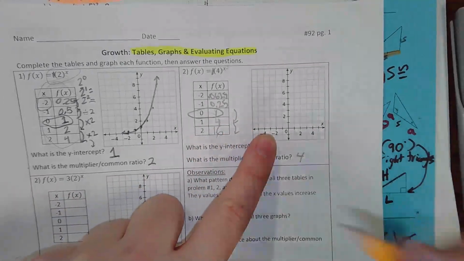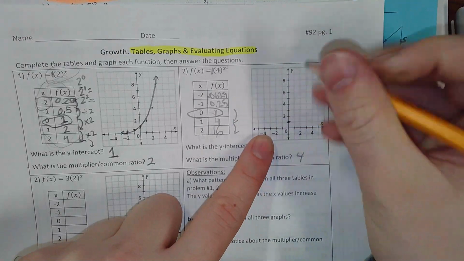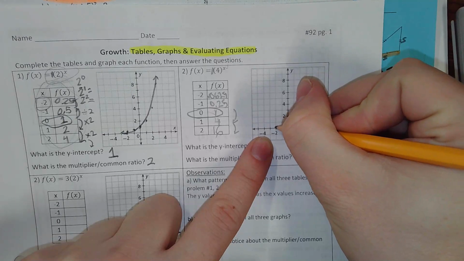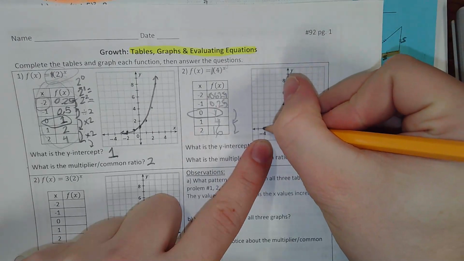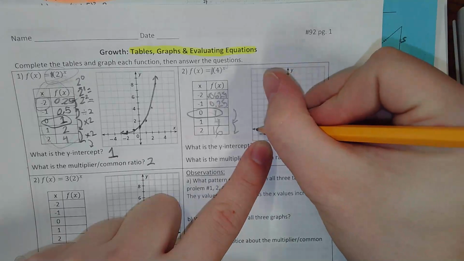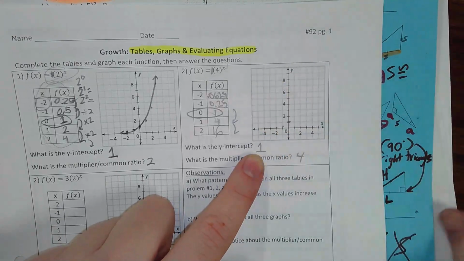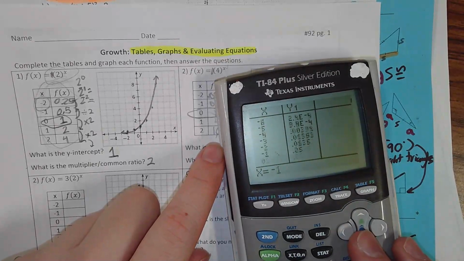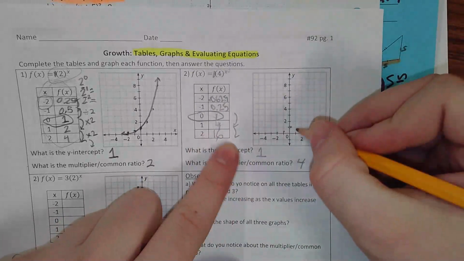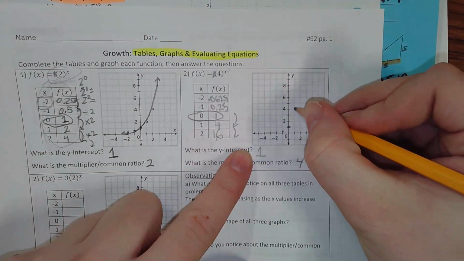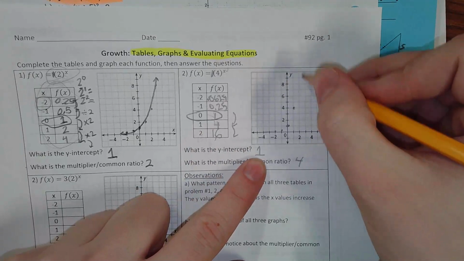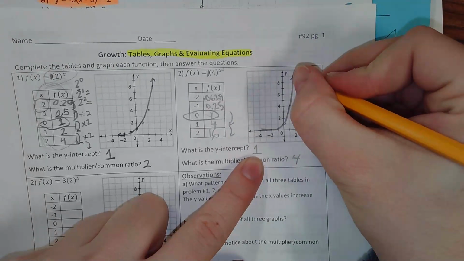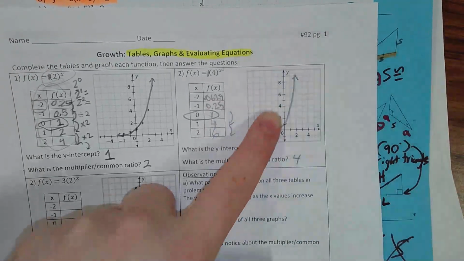Let's graph this first. 0, comma 1, negative 1, comma 0.25. It's getting really, really close to 0. As a matter of fact, it gets closer and closer to 0, but it never reaches 0. As you can see on this list, the numbers get very, very small, but it's never actually 0. Okay, let's keep graphing. 1, comma 4, 2, comma 16, which doesn't fit on our graph. That's why we're just going to put a little arrow to indicate it goes on forever.